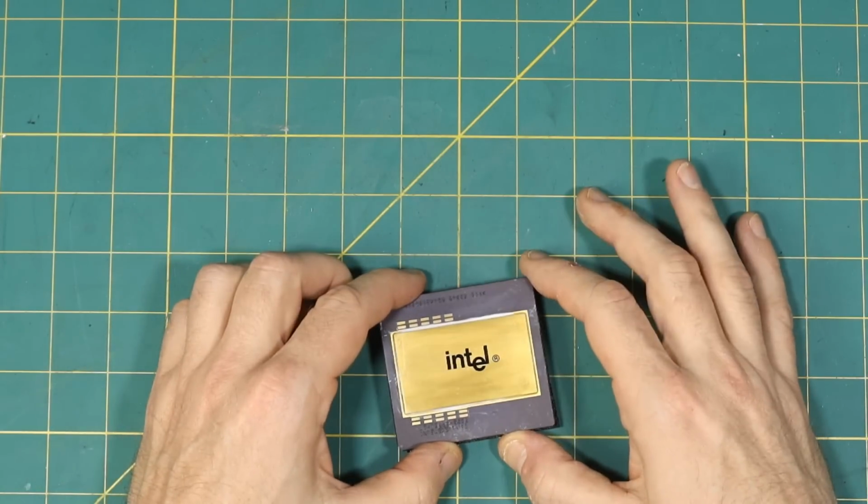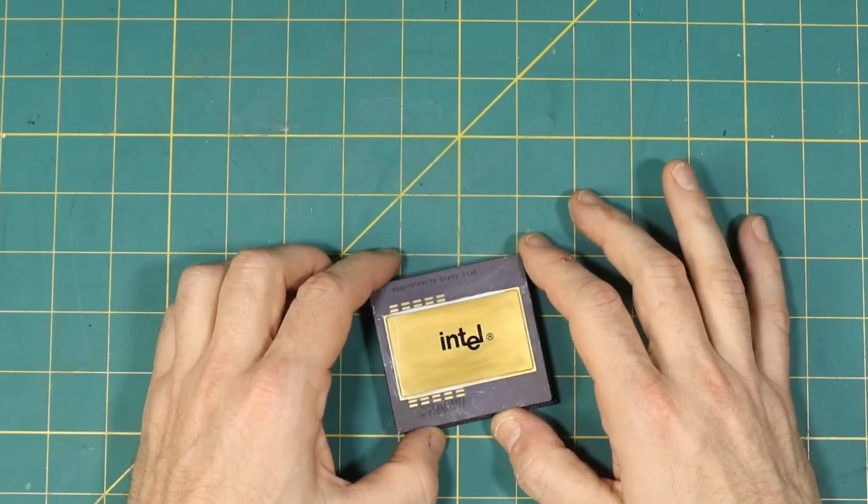So if you don't have the manufacturing to put the CPU and the L2 cache on the same die, and putting the CPU and the L2 cache close to each other isn't fast enough, put the two chips in the same package. And thus the Pentium Pro was born.